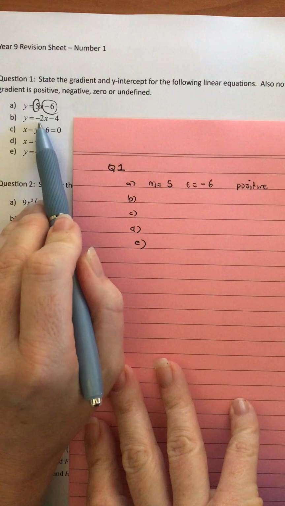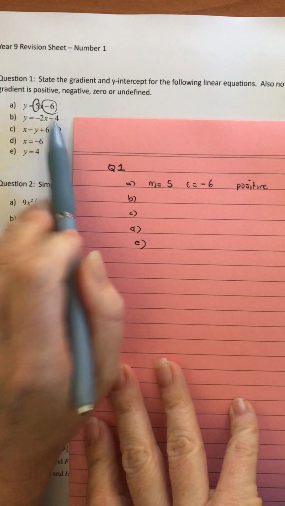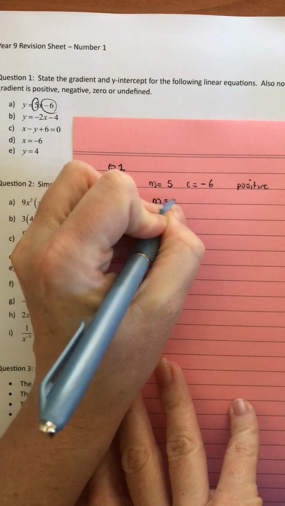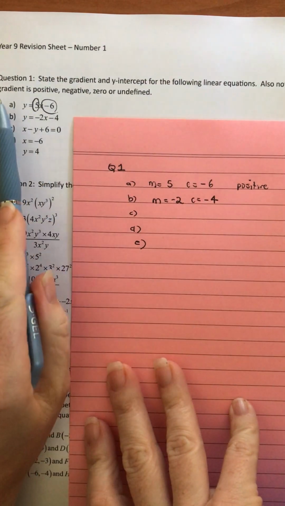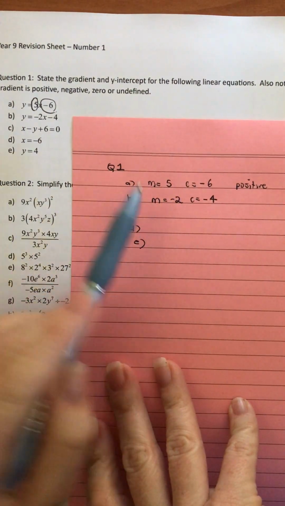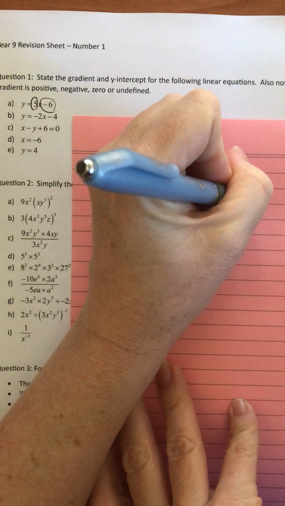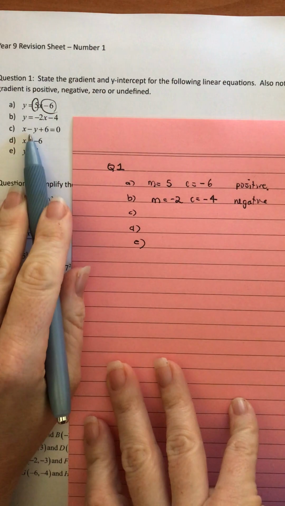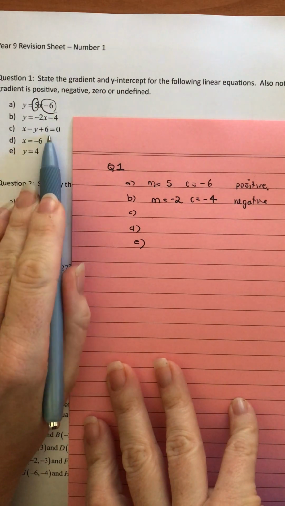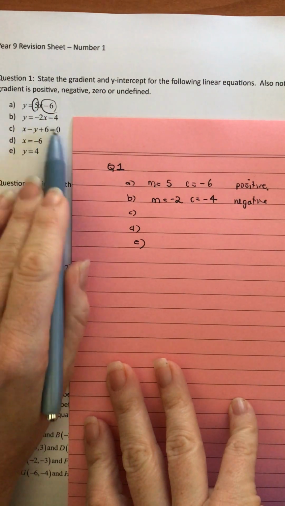The next one we've got is y equals negative 2x minus 4. So my m is negative 2. And my c is negative 4. And then if I'm looking at that gradient, it's got a negative gradient. The next one's a little bit different because we don't have it in the form of y equals mx plus c. So we need to rearrange it first.